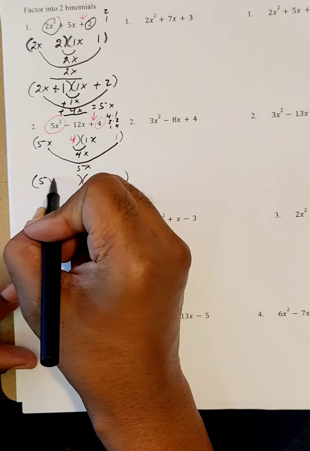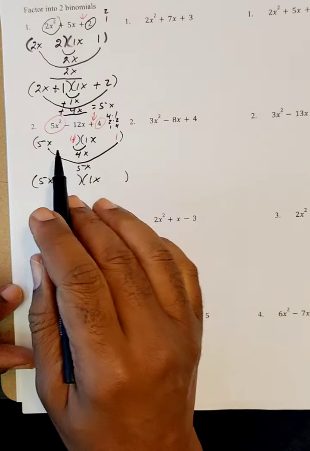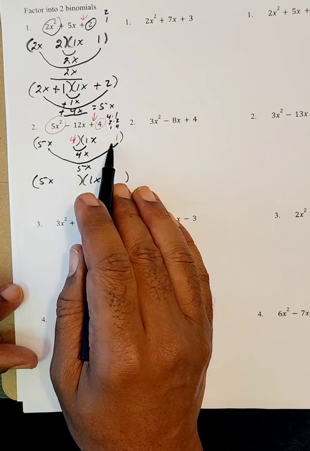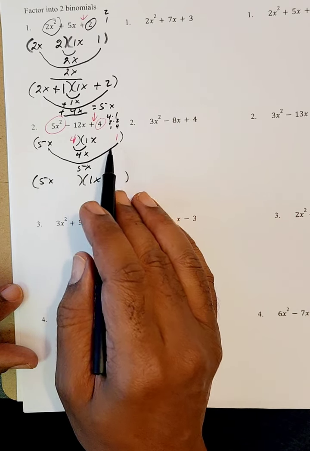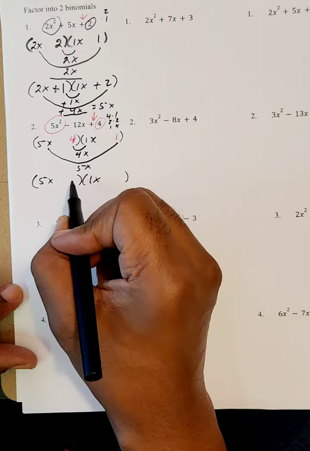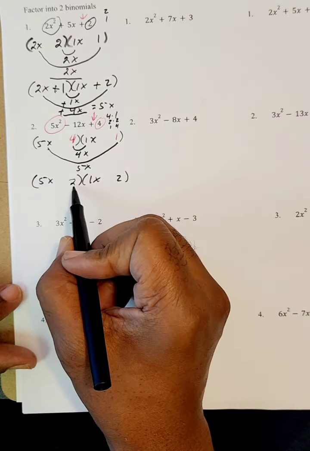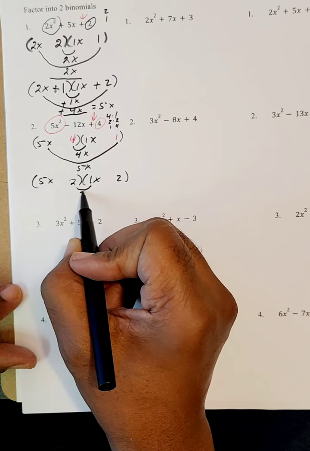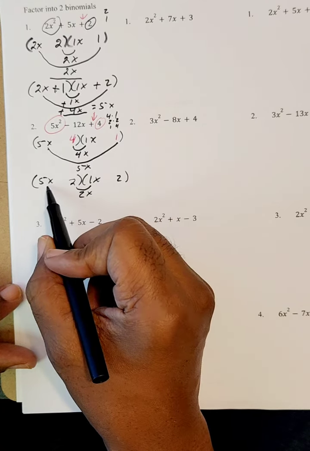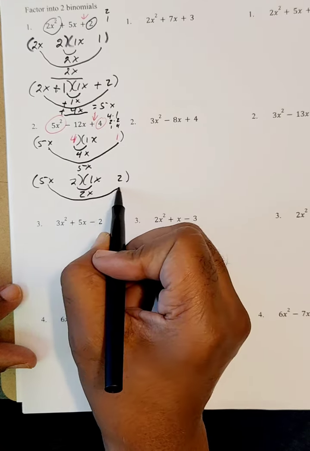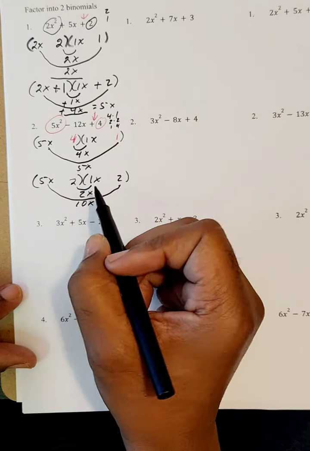And we're still going to multiply 5x times 1x. But instead of a 4 times 1, let's try a 2 times 2. So 2 times 1x gives me 2x. And 5x times 2, that gives me 10x.